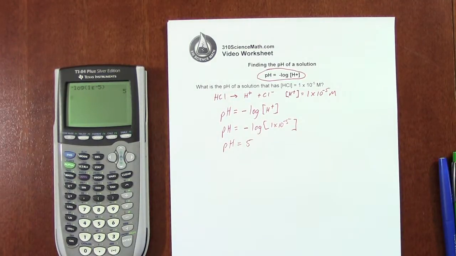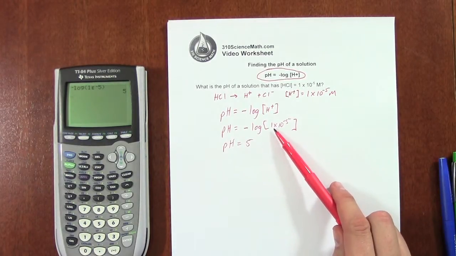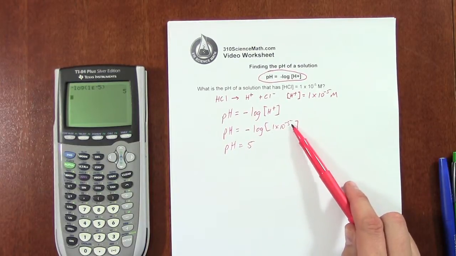Logs are a fancy way of counting exponents, and in this case, since we're doing log base 10, we're counting by tens. Bottom line is that as long as this number here is a 1, all you need to do is look at the exponent, make it positive, and that's the pH.